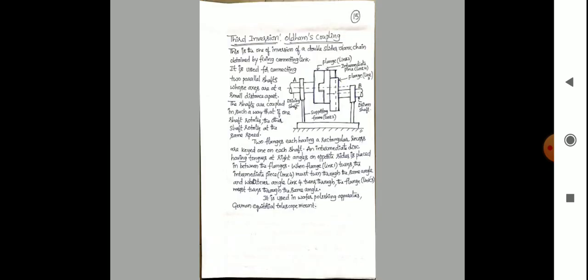By fixing the connecting link, that is link 4, one can get a third inversion, which is Oldham's coupling. Therefore, after knowing all the inversions: first inversion, elliptical trammel; second inversion, Scotch yoke mechanism; third inversion, Oldham's coupling.